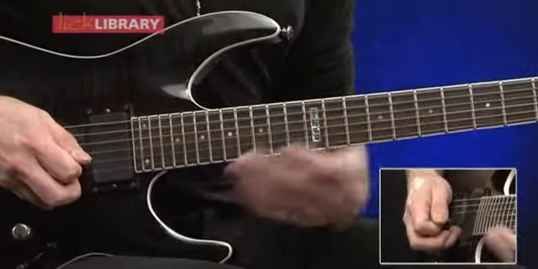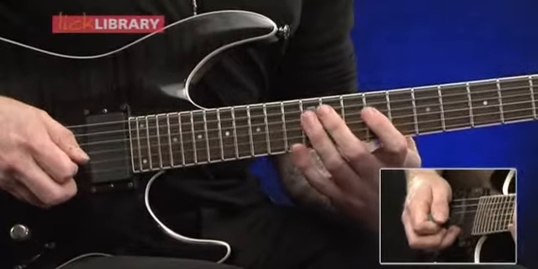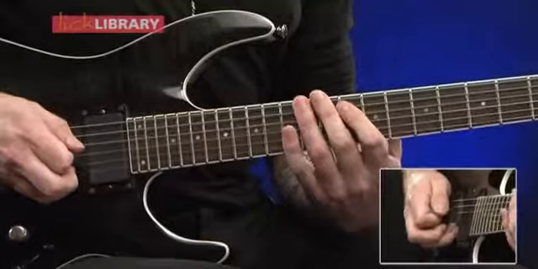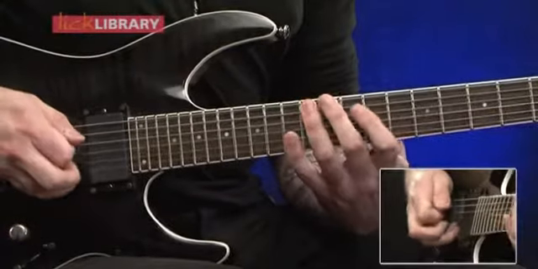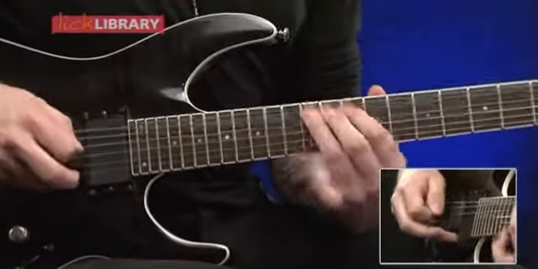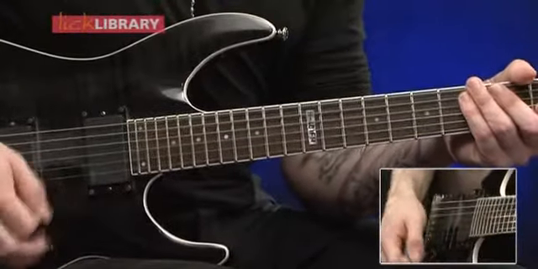Okay, so that fifth position would just be 12 down to 9 on the G, 12 down to 9 on the D, and then 12, 10 on the A. Then we've got 12, 9 on the D, 12, 10 on the A, and then 12, 10, 12 on the low E. Okay, so at slow tempo you should have this.